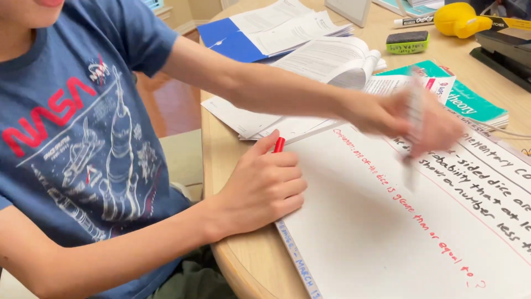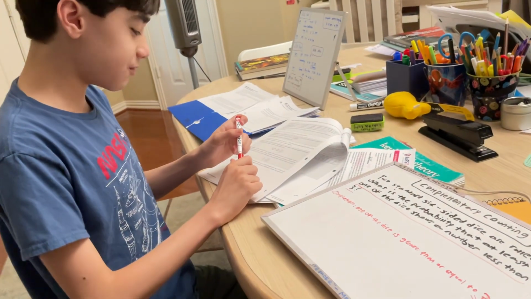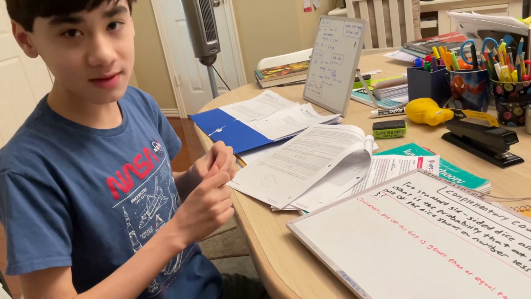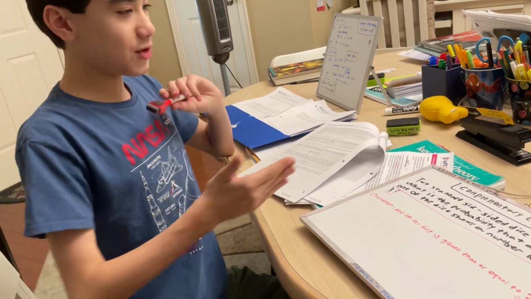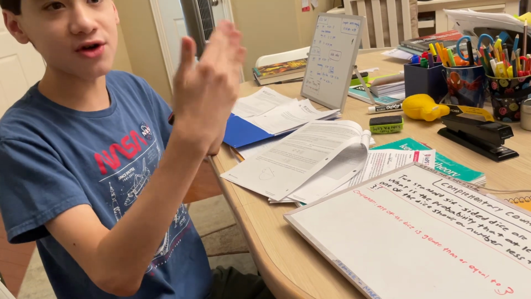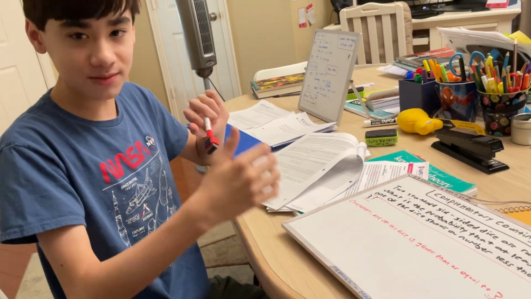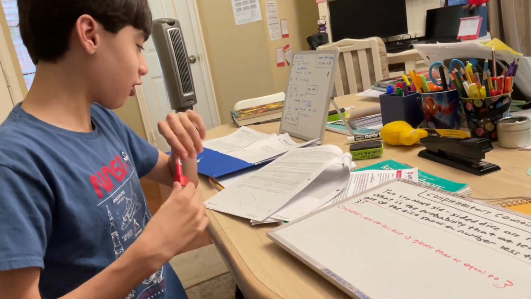Now that we've found the complement, we then want to figure out the total number of outcomes. That's an important step in any counting problem, because the probability is the number of successful outcomes over the number of total outcomes. So it makes sense that you'd want to find the number of total outcomes to start.